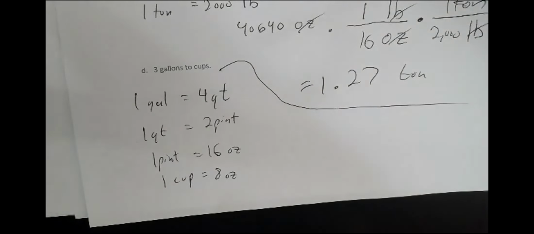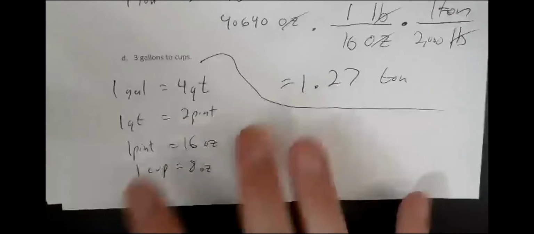And it says my internet connection is slow, so if I start cutting out, that might be why.